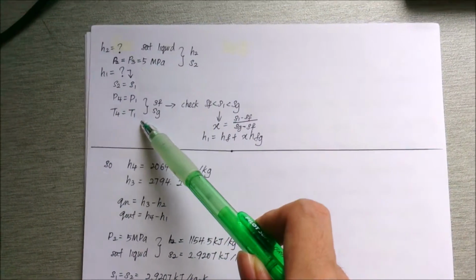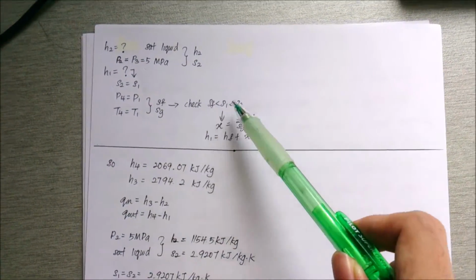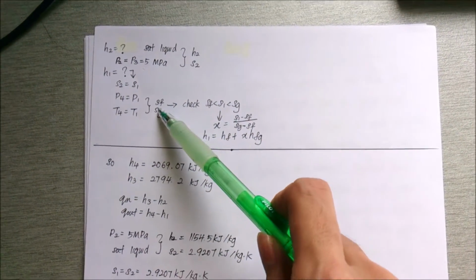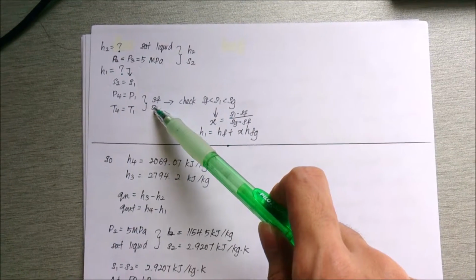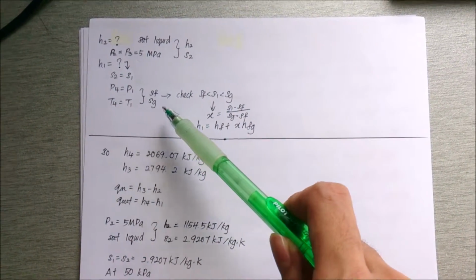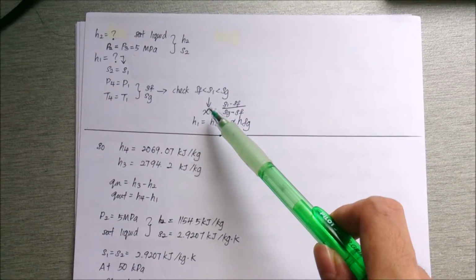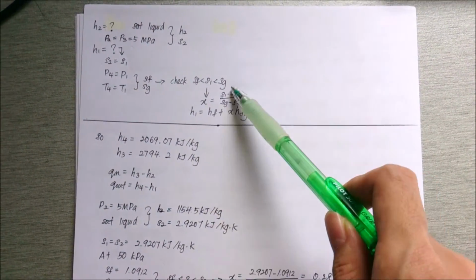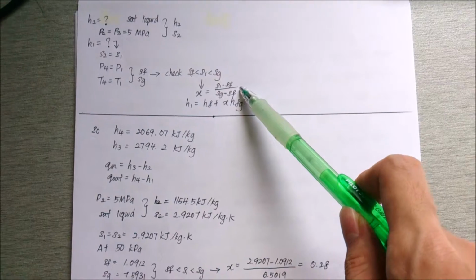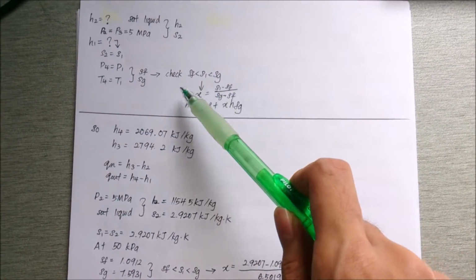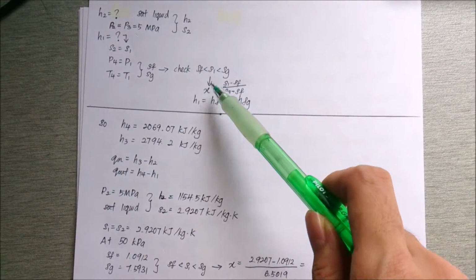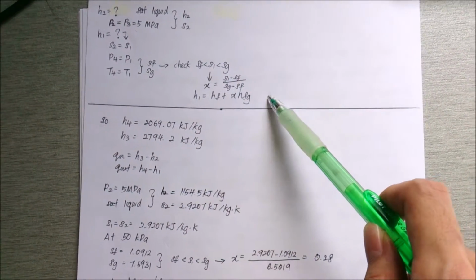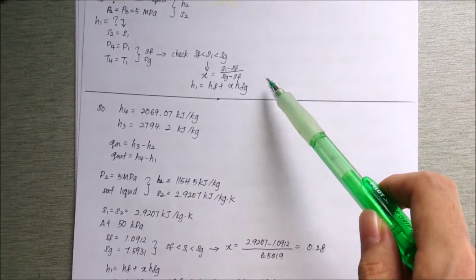When we find the entropy value, and we know that P4, the pressure 4, which is 50 kilopascal, equals P1, we use the formula again, X equals S1 minus SF over S3 minus SF, and find the quality. We know that the enthalpy will equal HF plus X HFG, and with this value we find enthalpy 1.